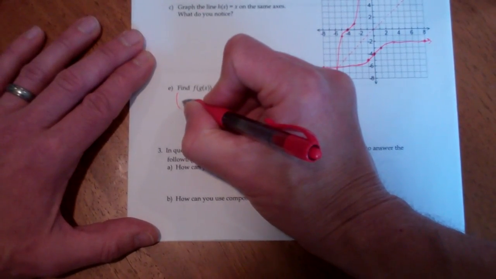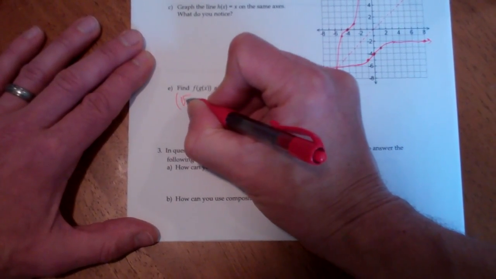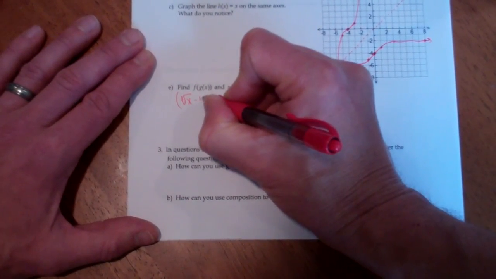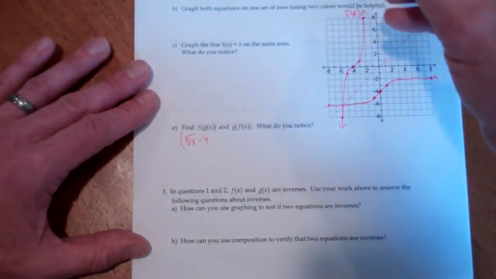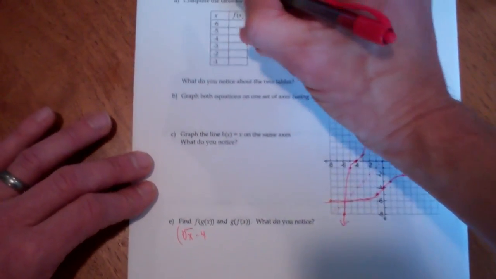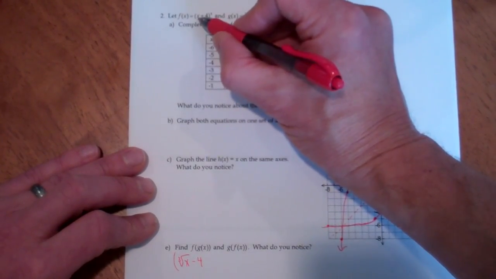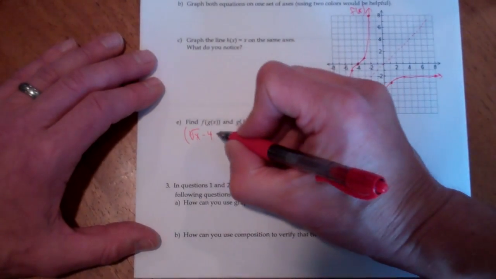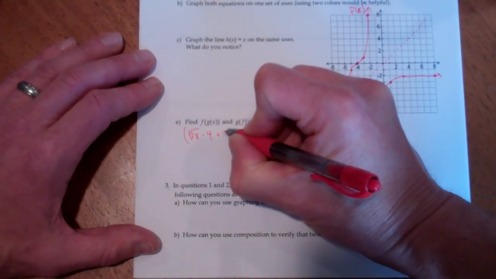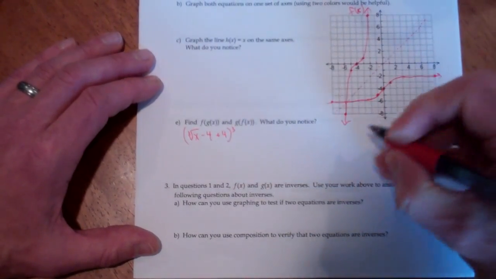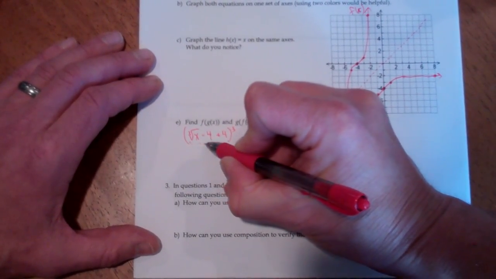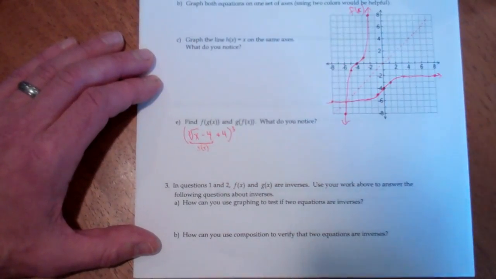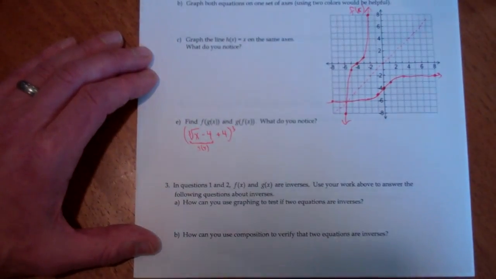So we would be doing the cube root of x minus 4, plus 4 cubed. This is g of x, and we're putting it into f of x.